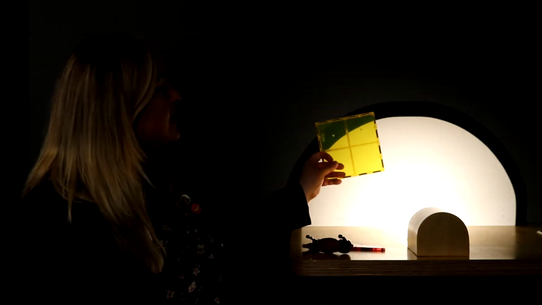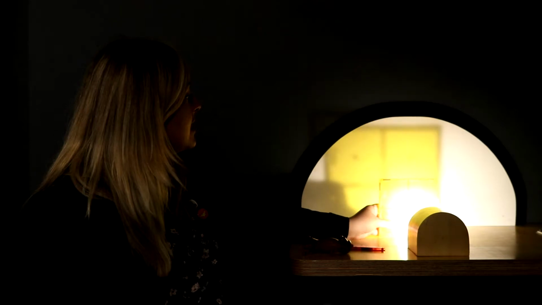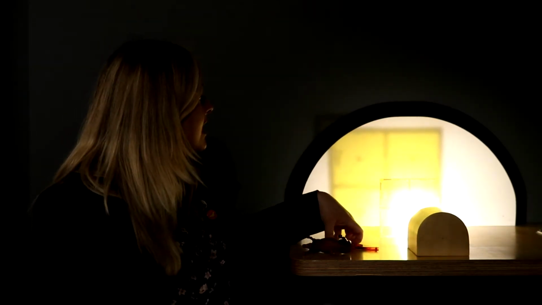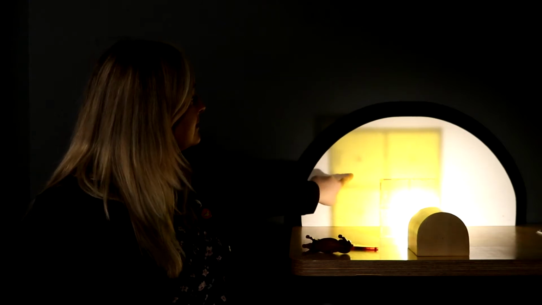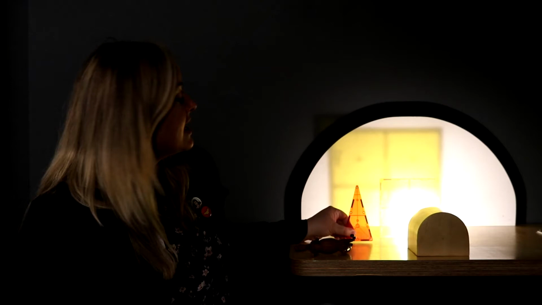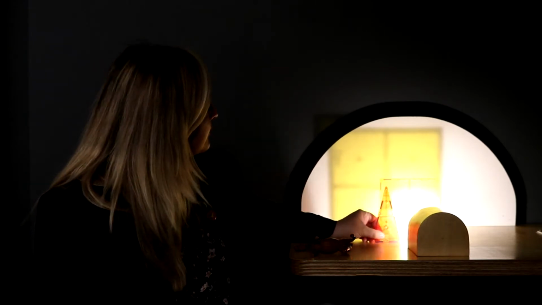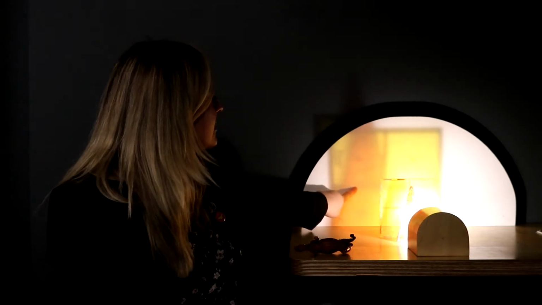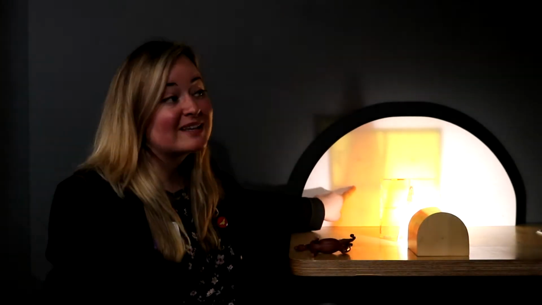If I hold this yellow square in the path of the light source here, look at the shadow it creates. You can see the yellow color, and I put this red triangle in front of it. It's kind of cool. We can actually create orange, and we can do our little color mixing here.